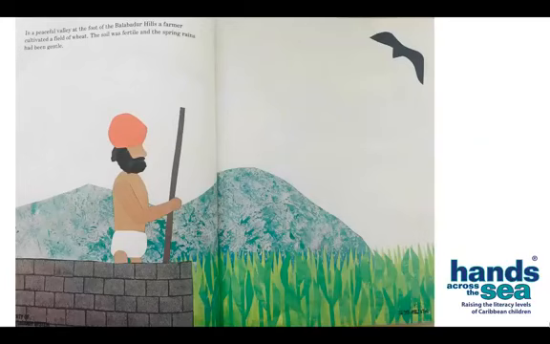In a peaceful valley at the foot of the Balabadur Hills, a farmer cultivated a field of wheat. The soil was fertile, and the spring rains had been gentle.